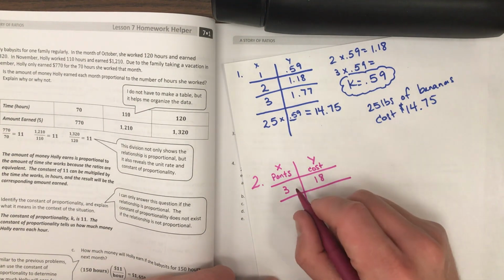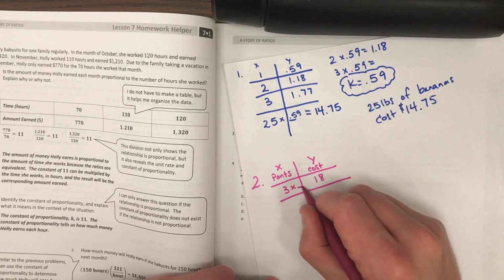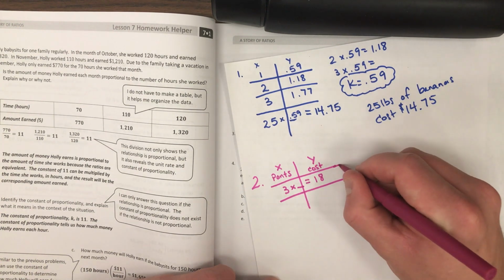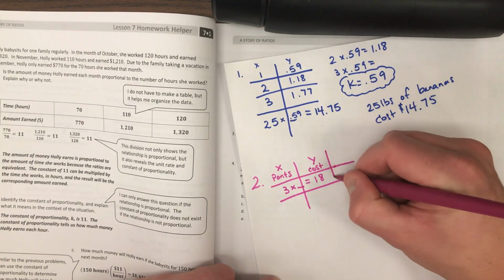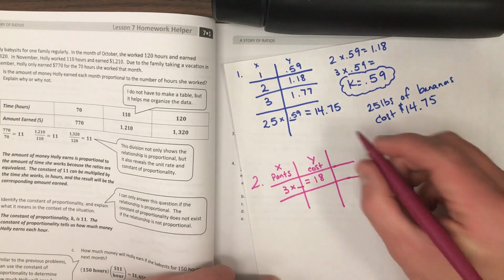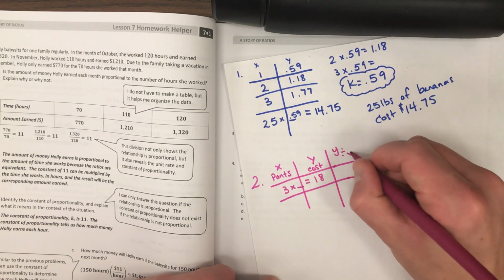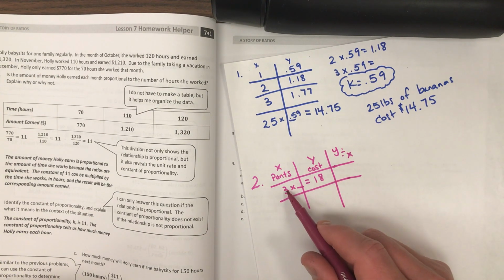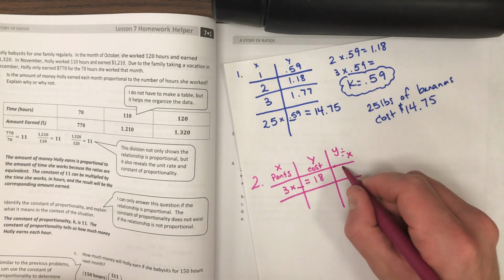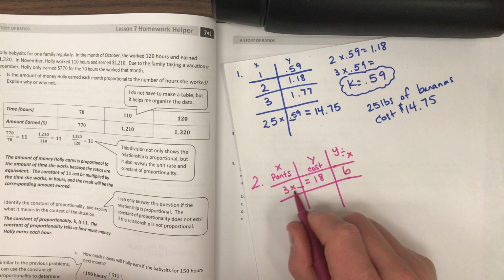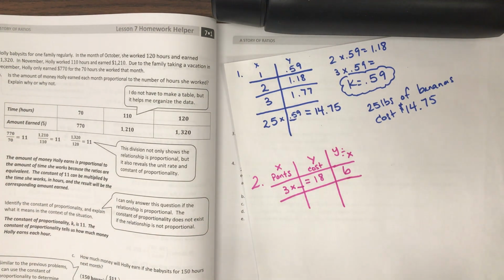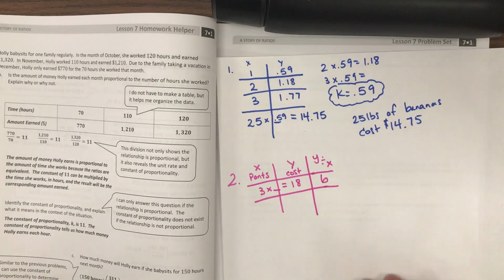And I'm looking for that number that when I multiply by 3, I get 18. Or in other words, another way to think about it is I could put a third column in this table, call it my Y divided by X column, and think, okay, Y divided by X, that's 18 divided by 3, which is 6, which is also the exact same number we were looking to fill in this blank. 3 times 6 equals 18. So there are 2 different ways to get that number you're looking for.